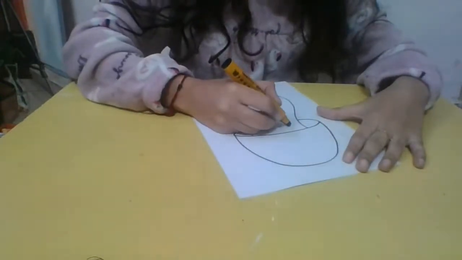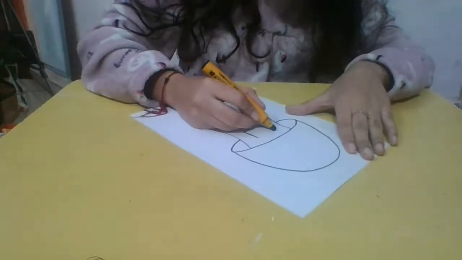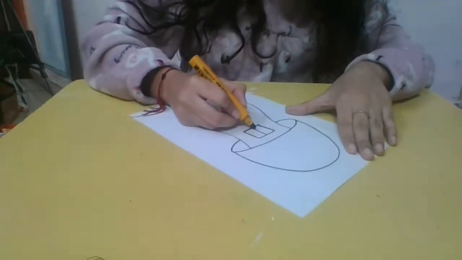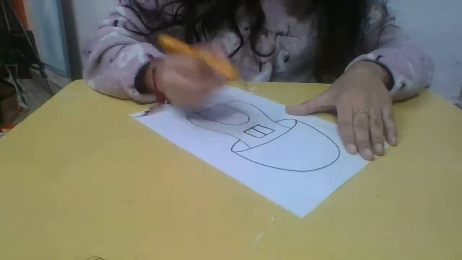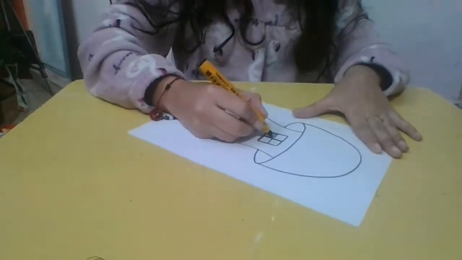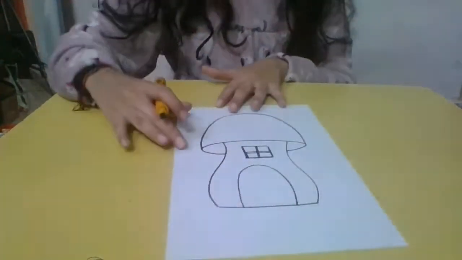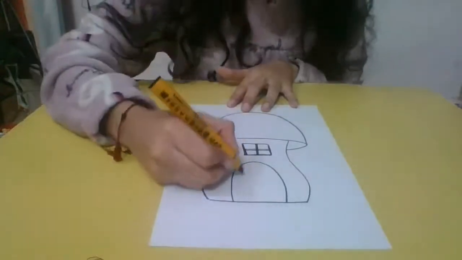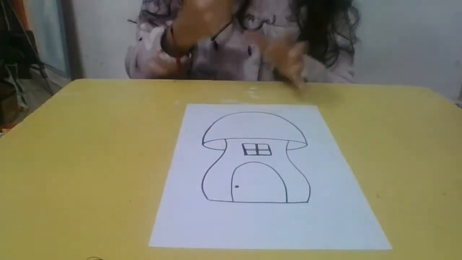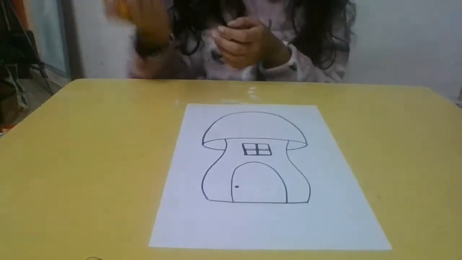So after we are done with the gate, we have to make a window, and we can have a single partition inside it, another partition like this, totally up to you. You can have any number of windows with your mushroom house, then a knob so that you can pull your gate outside, else you won't be able to enter the mushroom house. So we need a knob for the gate.